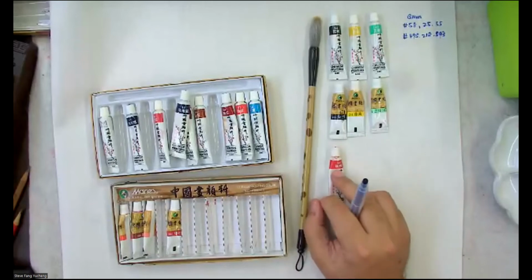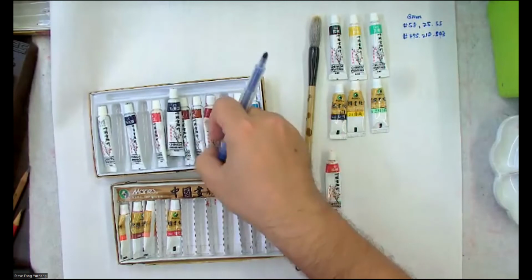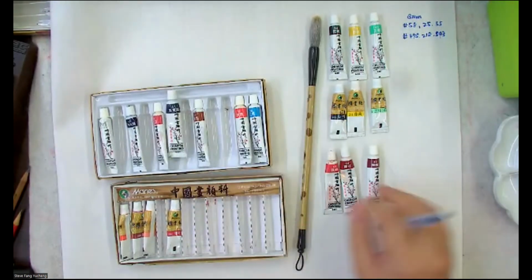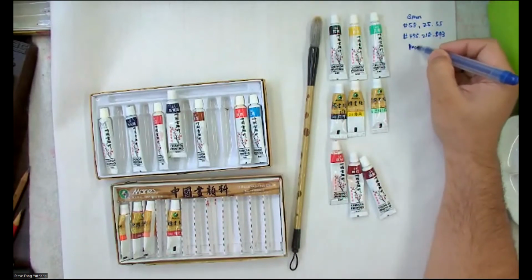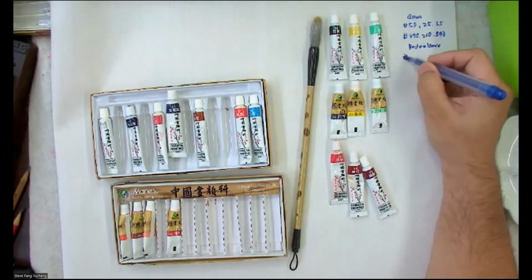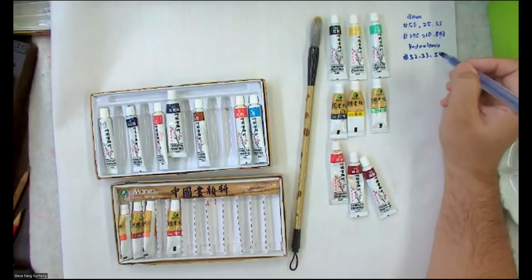For the M brand, we're going to take 52, the Jusha, right? Then we're going to take the 54, and then plus the 53. So this one is for the red leaf. So we're going to take number 52, 53, and 54.